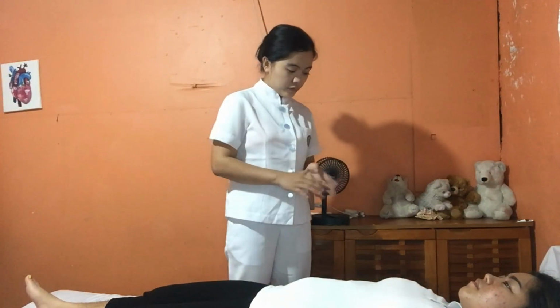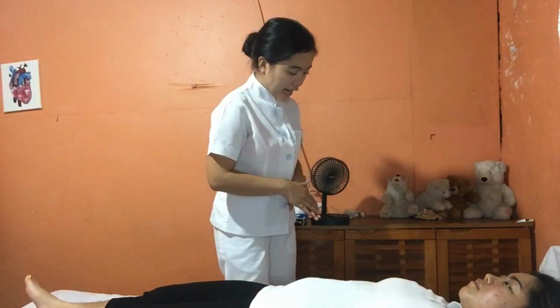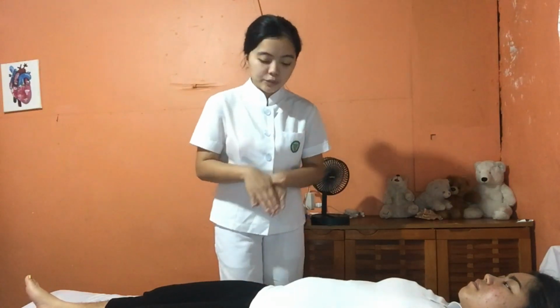So the next one is I'm going to palpate the abdomen of the patient. I'm going to check for masses, nodules, and tenderness. I'm going to start at the right lower quadrant of the abdomen in a circular way.